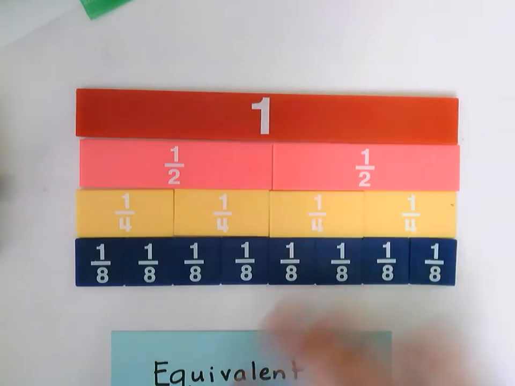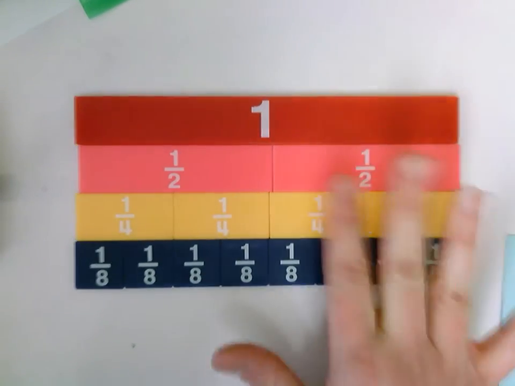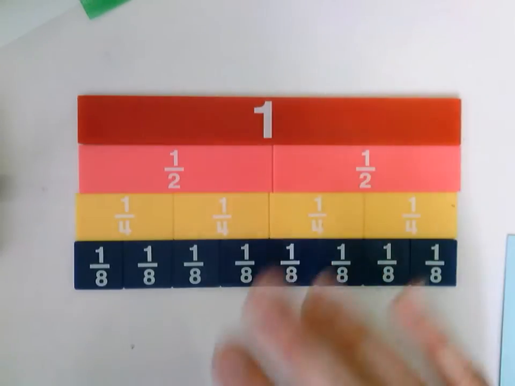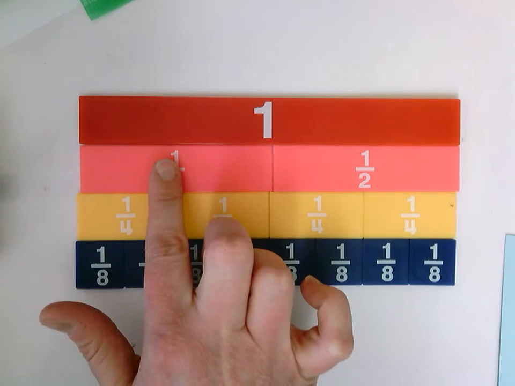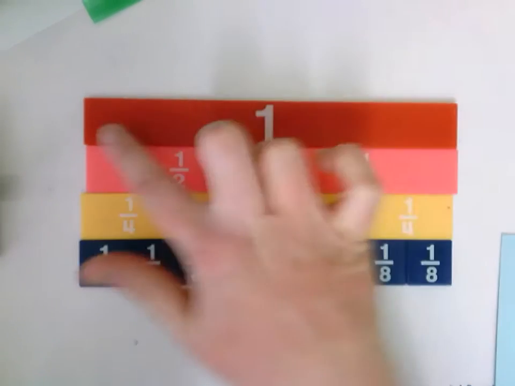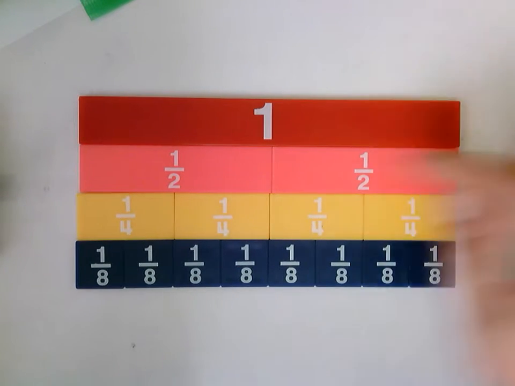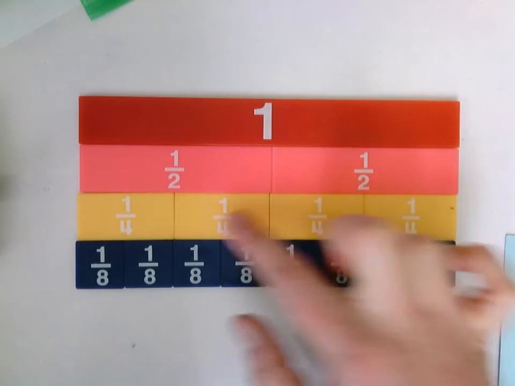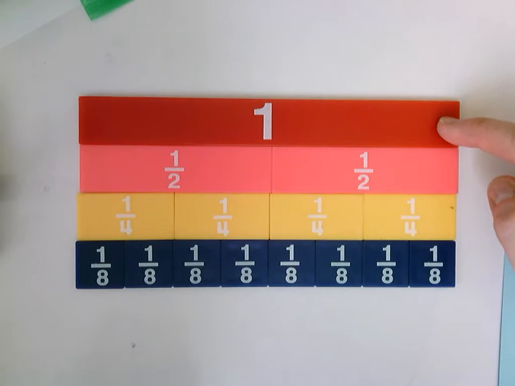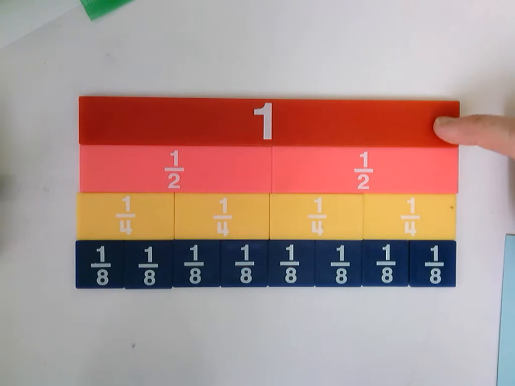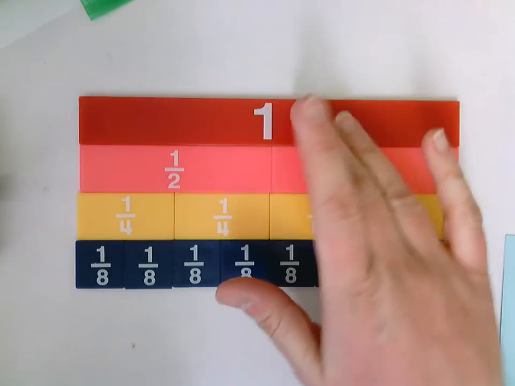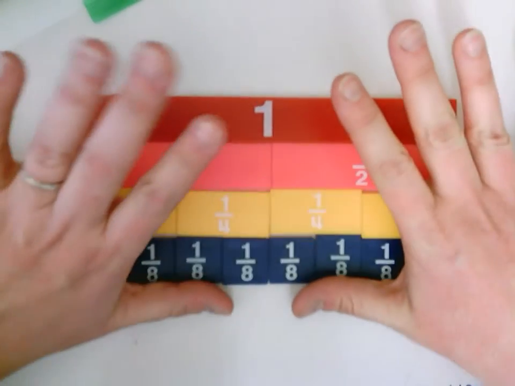All right, hopefully you've made this at home. I want you to take a look at the patterns that are happening here. What's something that you notice about the fraction strips that we've made? Did you notice that each color fills up and is equal to 1? So 2 halves are equal to 1, 4 fourths are equal to 1 whole, and 8 eighths are equal to 1 whole. All right, so let's take a look at building some of these fractions together.